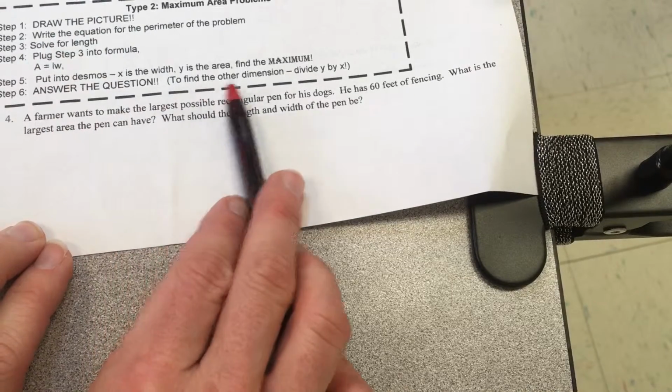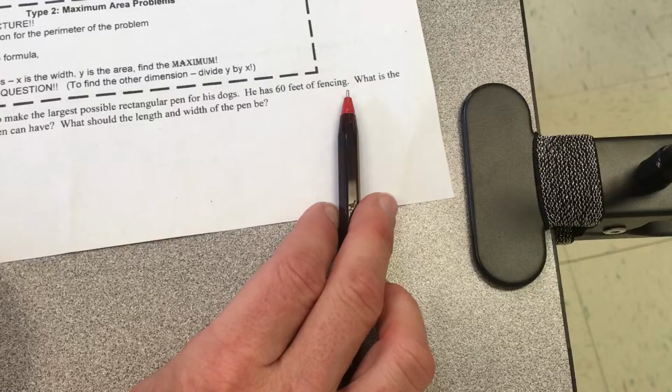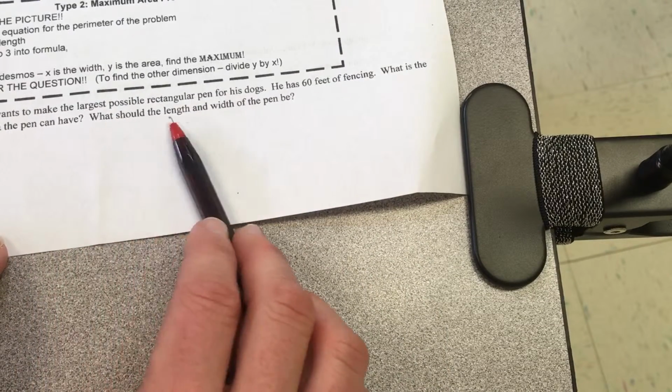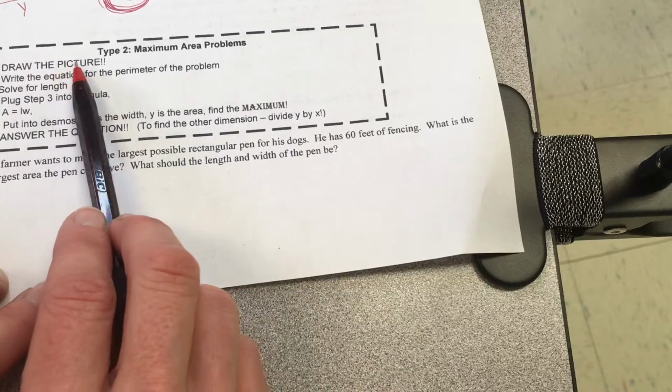A farmer wants to make the largest possible rectangular pen for his dogs. He has 60 feet of fencing. What is the largest area the pen can have? What should the length and width of the pen be? Okay. All right, step one, draw a picture.